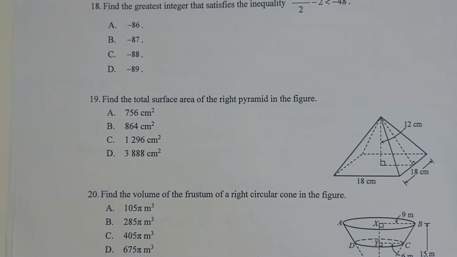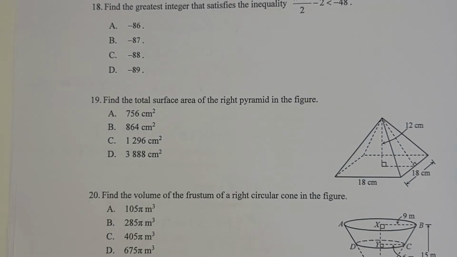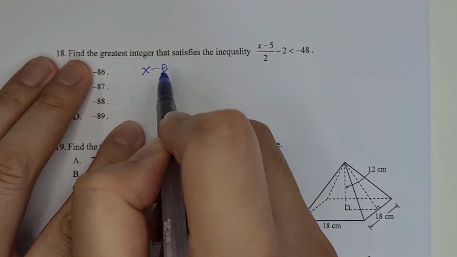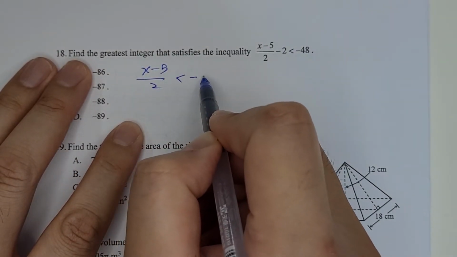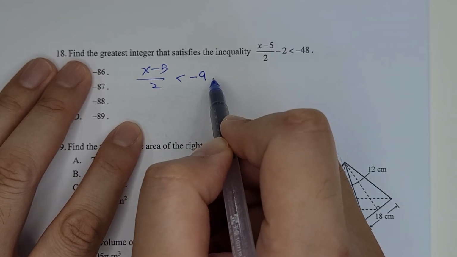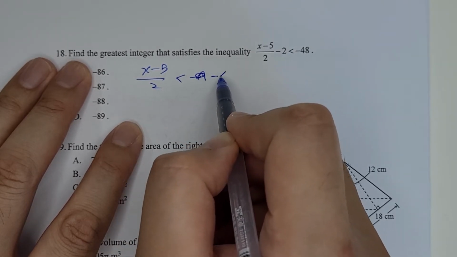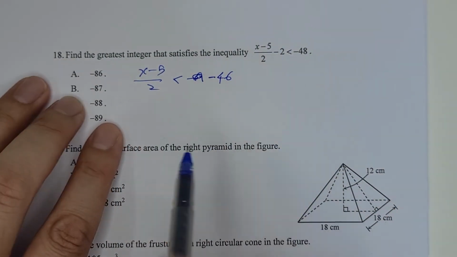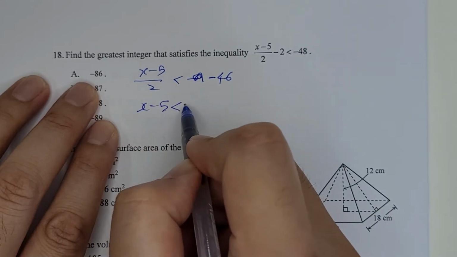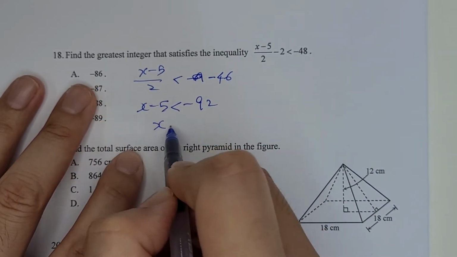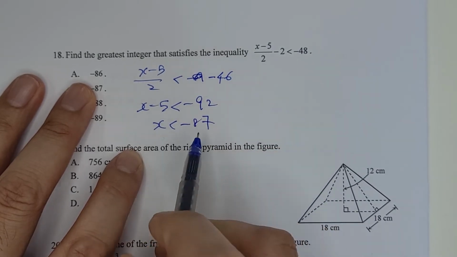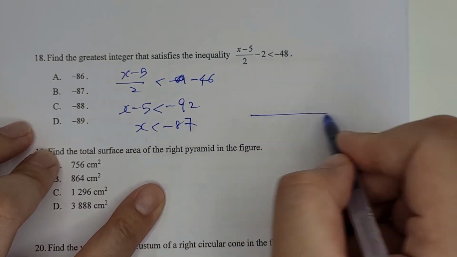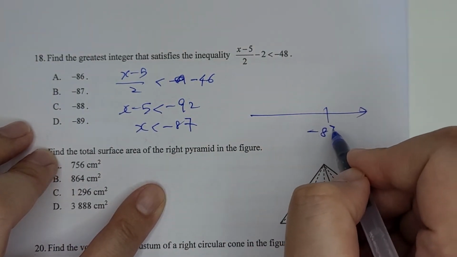Find the greatest integer satisfying the inequality. Quite straightforward, but you need to do it very carefully. Okay. (x minus 5) over 2 less than negative 46, because negative 48 plus 2, that's negative 46. So x minus 5 less than negative 92, and therefore x less than negative 87, because negative 92 plus 5, that is negative 87. So draw the number line.